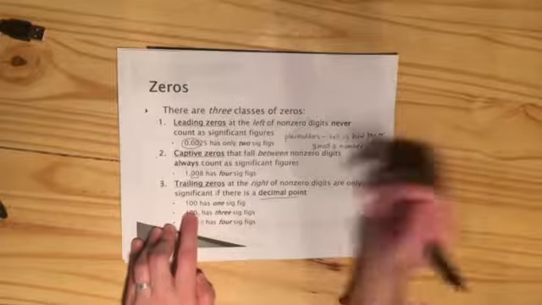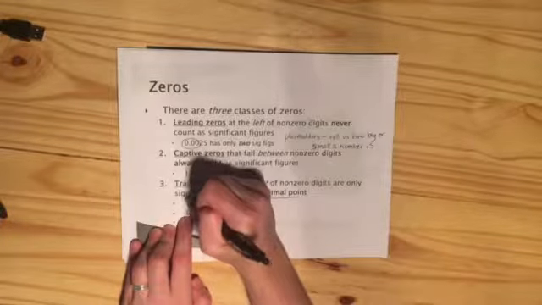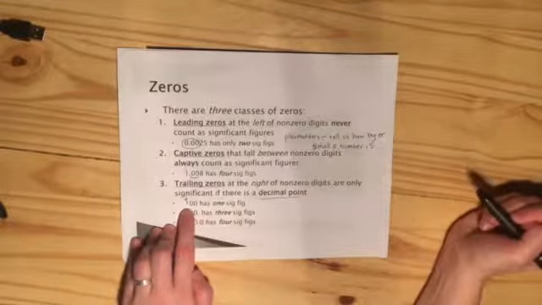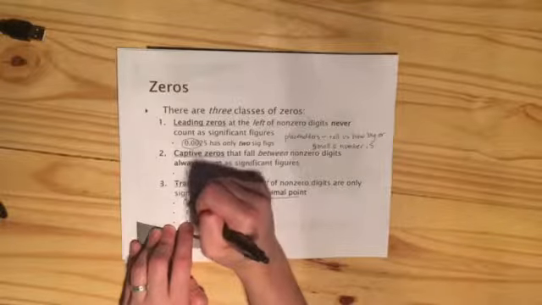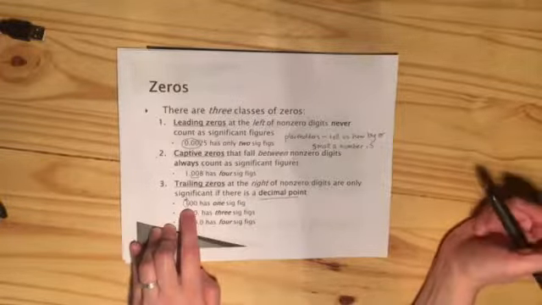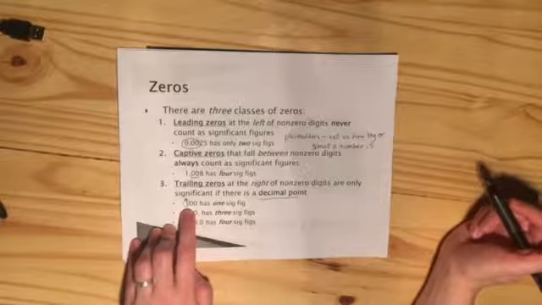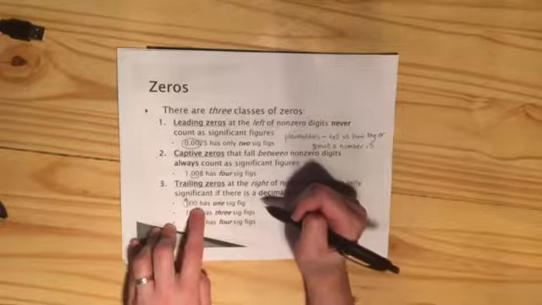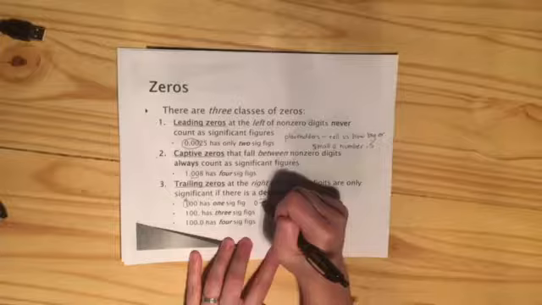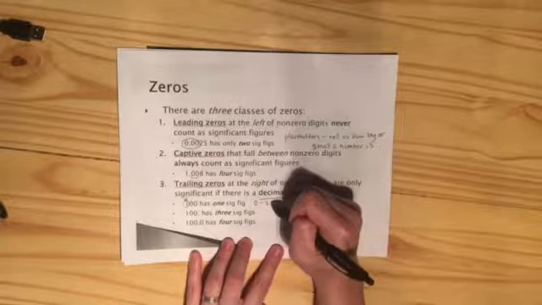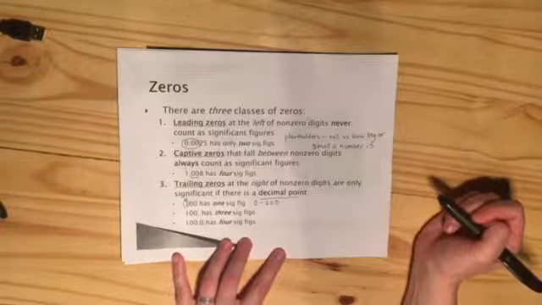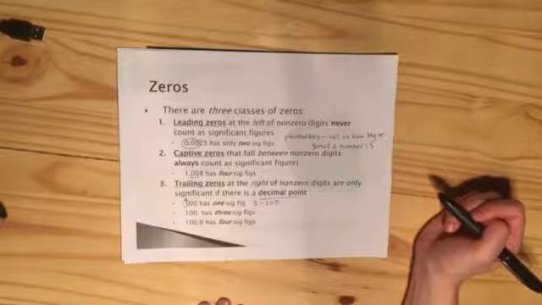And so what this tells you is that your last, or uncertain, digit is the 1 right there. It's always plus or minus 1 in the uncertain digit, and so your actual range here is between 0 and 200.